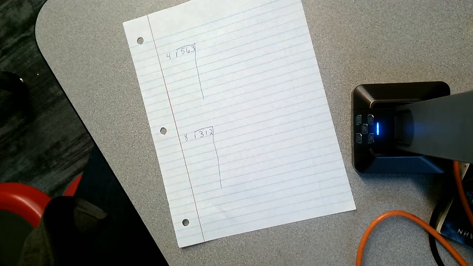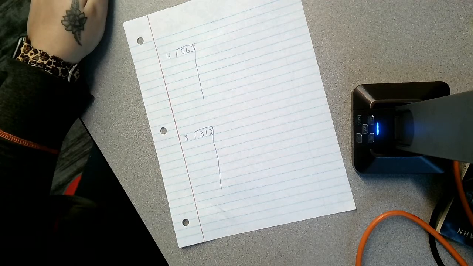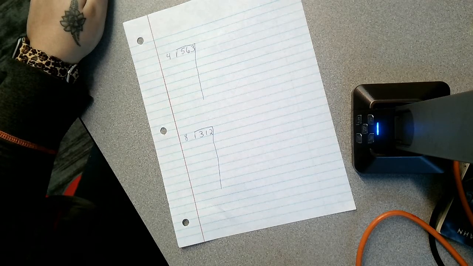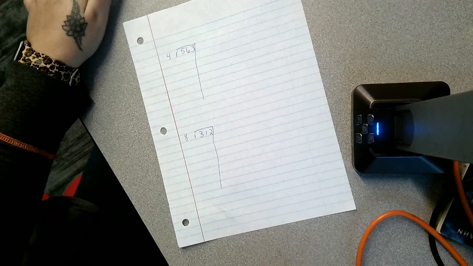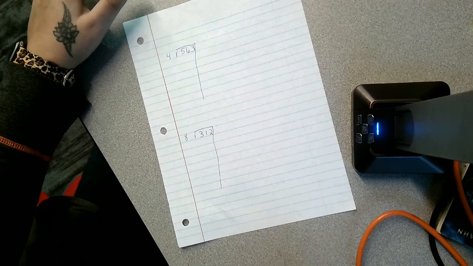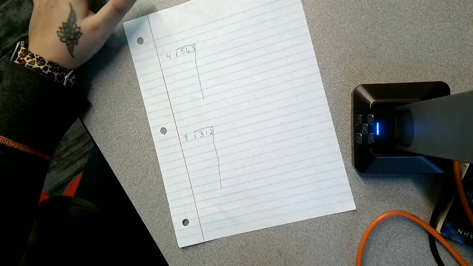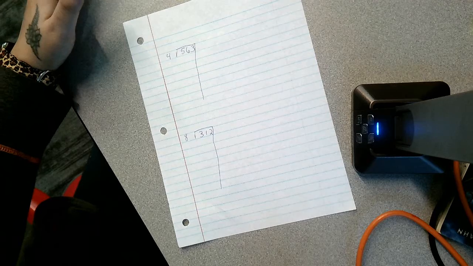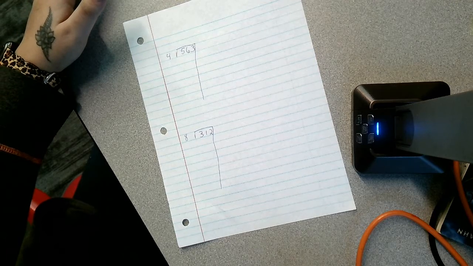Hello. I am demonstrating the way I've taught my class to do long division. My rationale behind this is that my students are very successful when listing multiples and then understanding the increase in place value when multiplying by groups of 10, like 10, 100, 1,000.